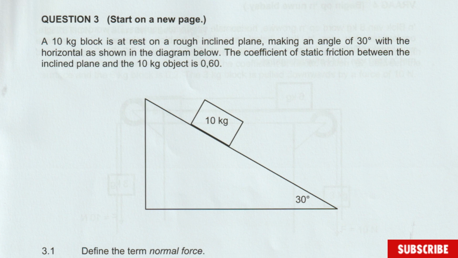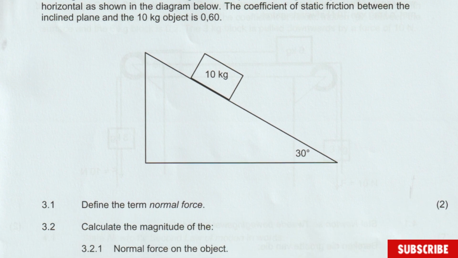This question said a 10 kilogram block is at rest. Remember, rest means that the velocity is 0. It is on a rough inclined plane, making an angle of 30 degrees with a horizontal, as shown in the diagram below. The coefficient of static friction between the inclined plane and the 10 kilogram block is 0.6, as you can see there. Then question 3.1: define the term normal force.